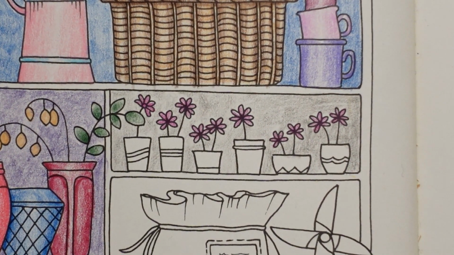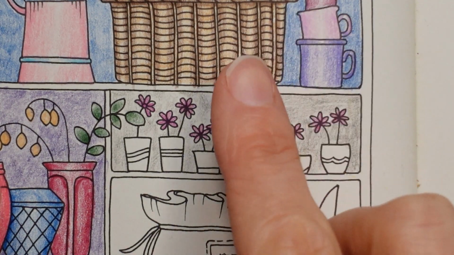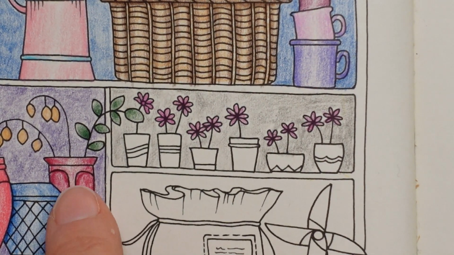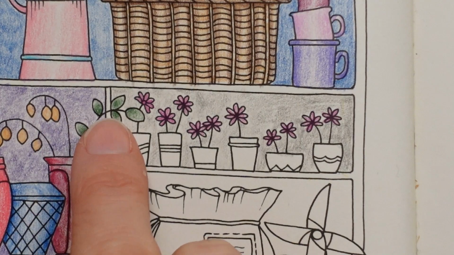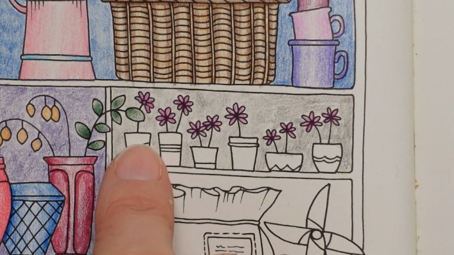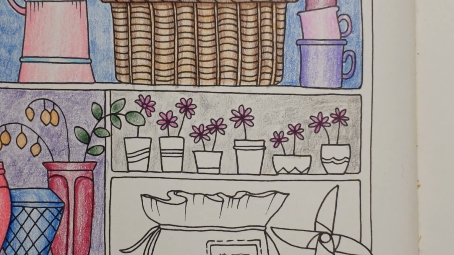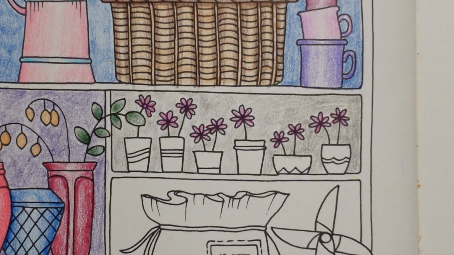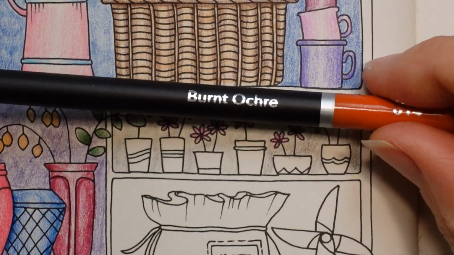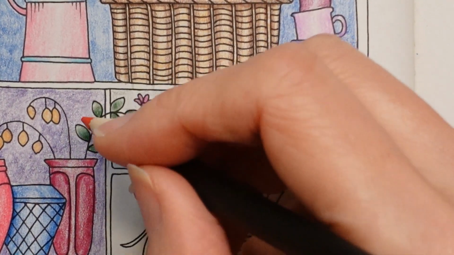That's better. Now our first pot, what colour? Well, not a reddy pink or a purple or a green, so let's grab an orange-ish colour. I will go for the burnt ochre actually. Now all of these are quite small, so I'm probably going to have to sharpen every pencil, but hey, that's okay. So burnt ochre for our first pot.